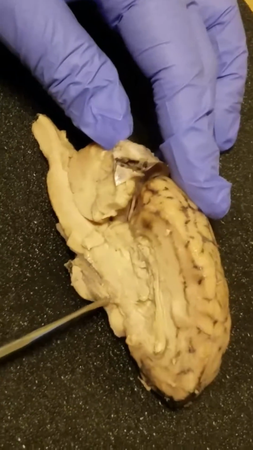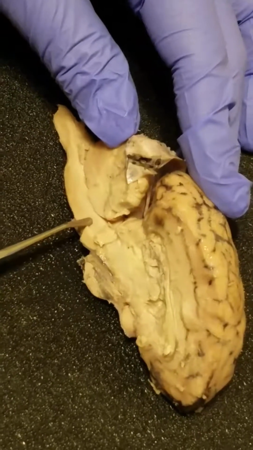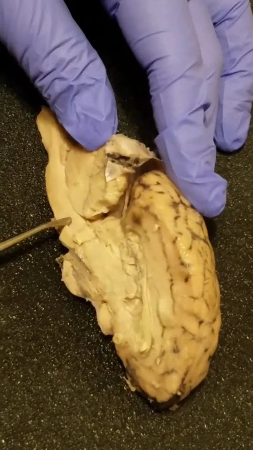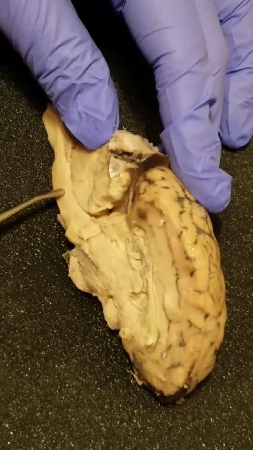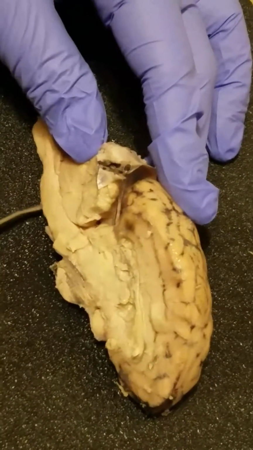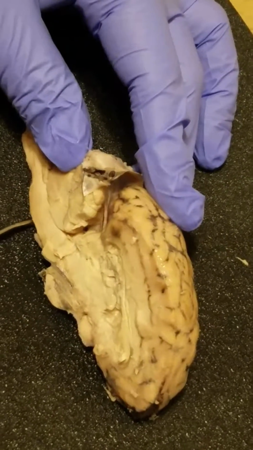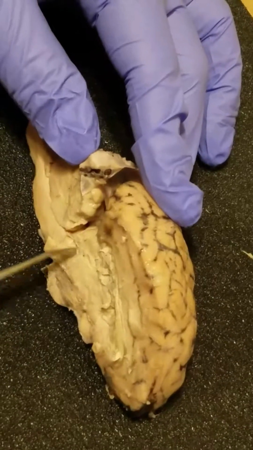Then we have the pons, which is right here. The medulla oblongata here. Then we have the corpora quadrigemina, which is in this section here.